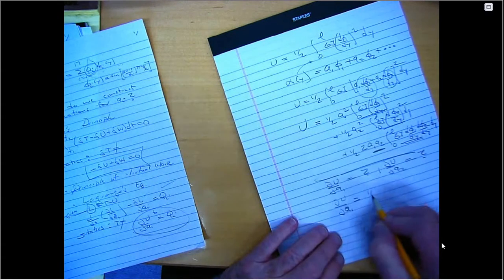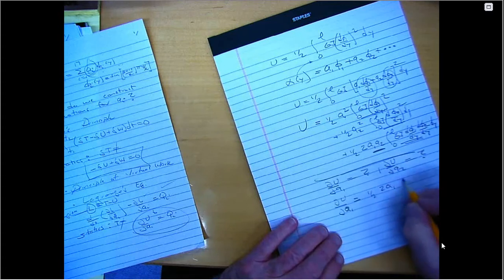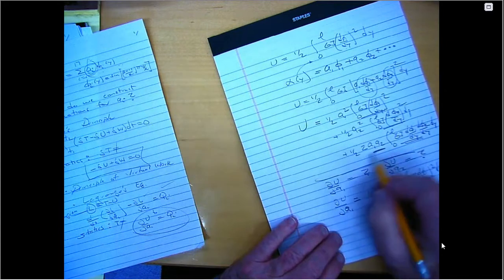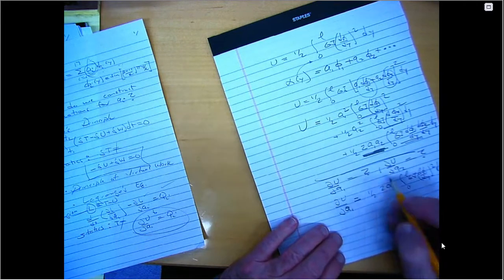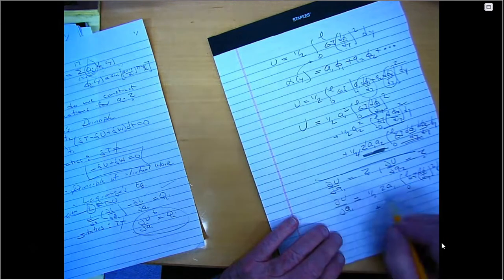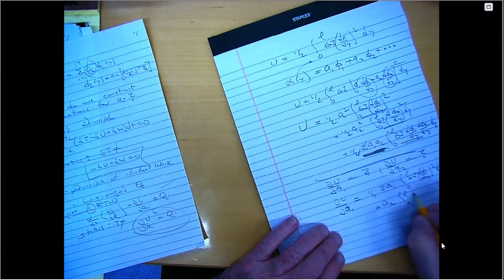It's 1/2 times 2 A1 times this integral, Gj d phi1 dy squared dy, right? But there's another term that involves A1, plus, notice how cleverly the 2 and the 1/2 cancel, plus A2 times the integral from 0 to L of Gj d phi1 dy d phi2 dy.